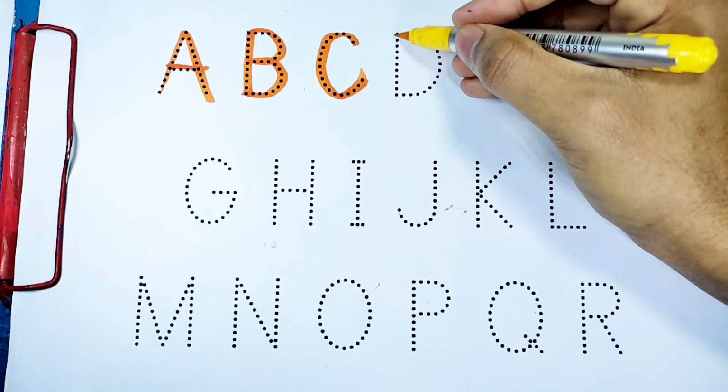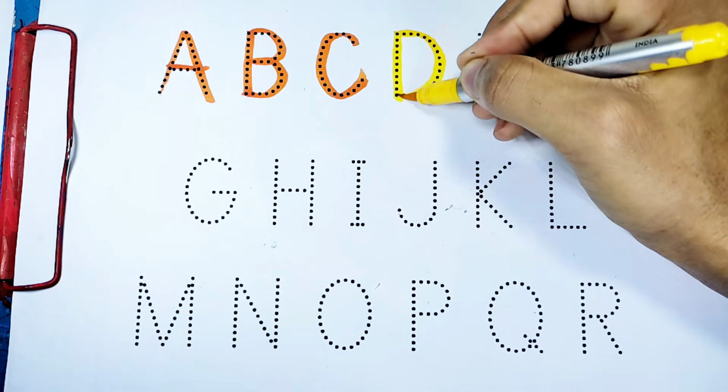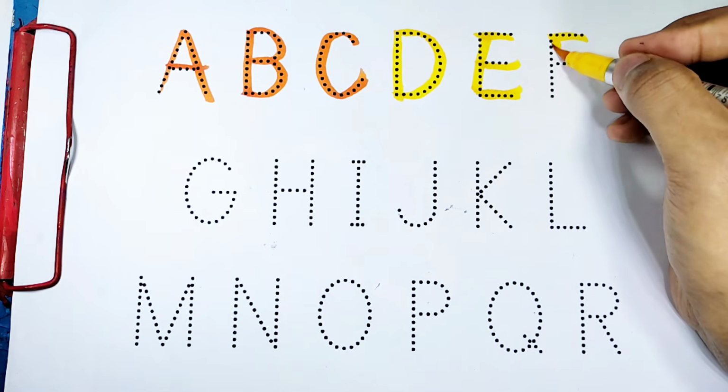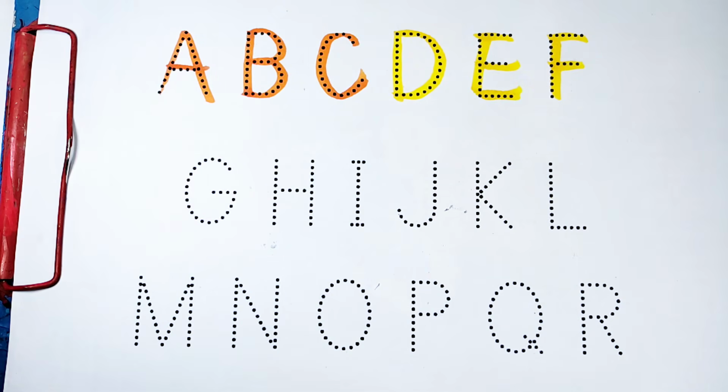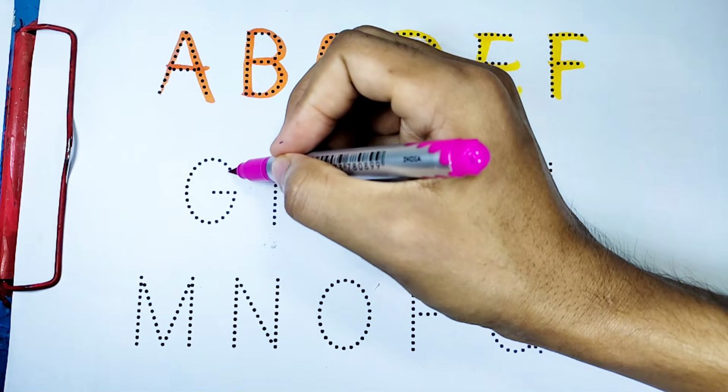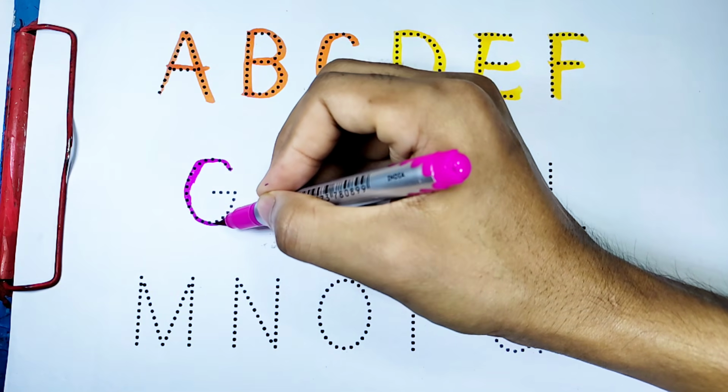And draw D. D for dog, D for doll. Kids, the next one is E. E for egg, E for elephant. And the next one is F. F for fish, F for fan. Dark pink color, and writing the alphabet G.